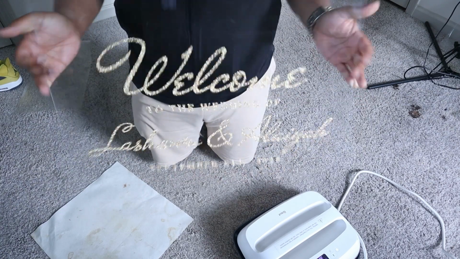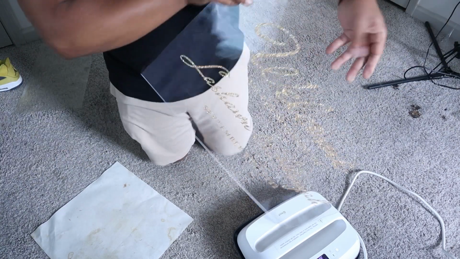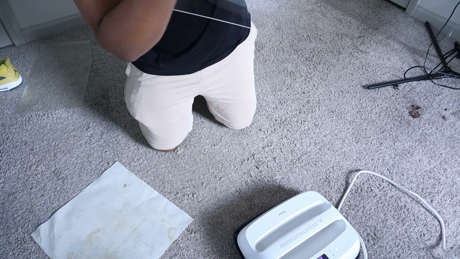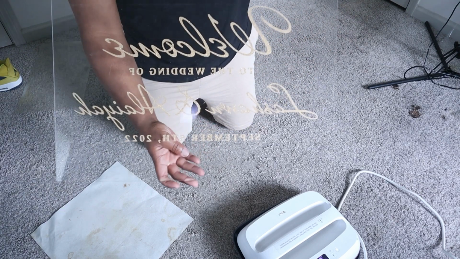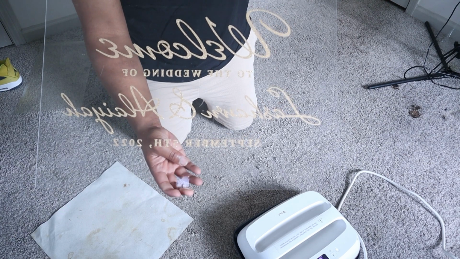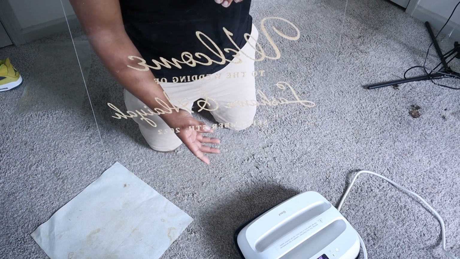Just like this. And now for the back, we're gonna go ahead and paint the back to give it a more defined look, to make sure that people can see the words as they're walking in. And I'll show you how to do that next.